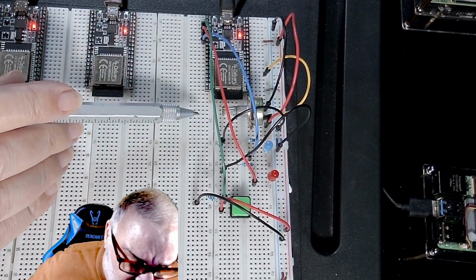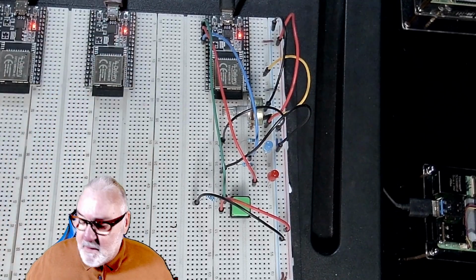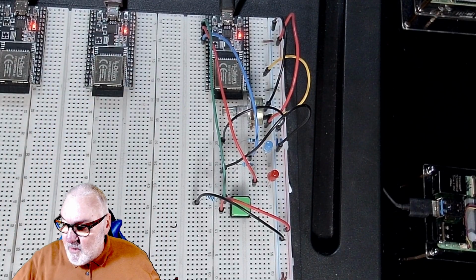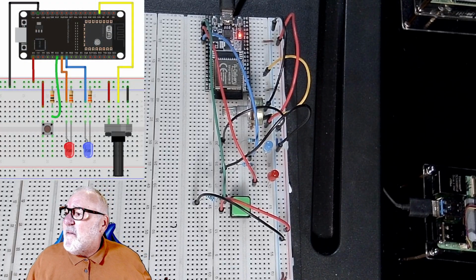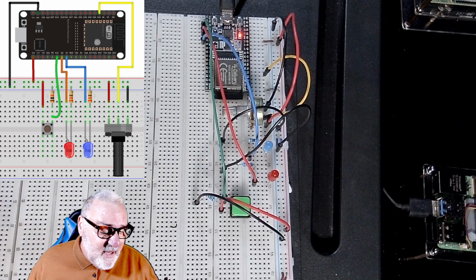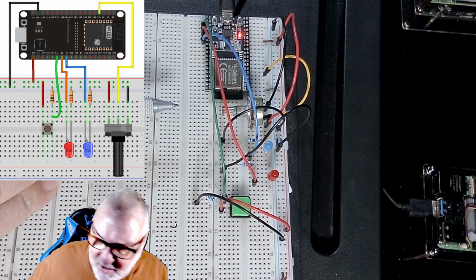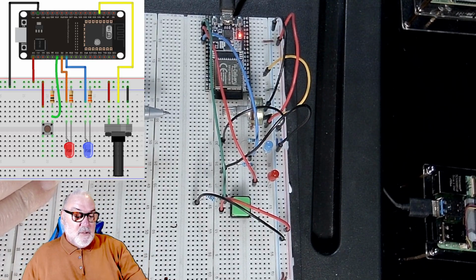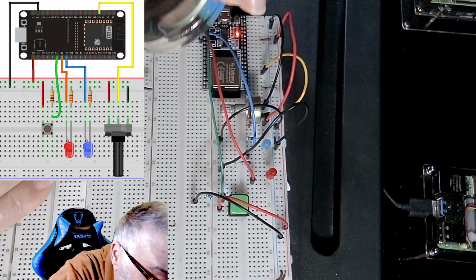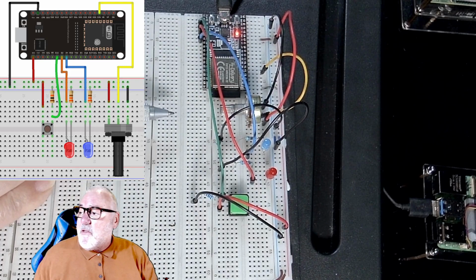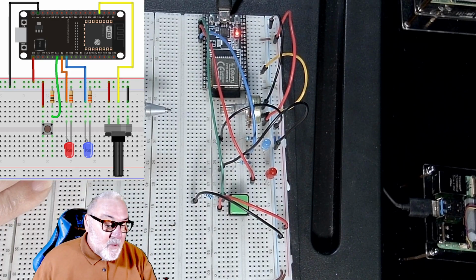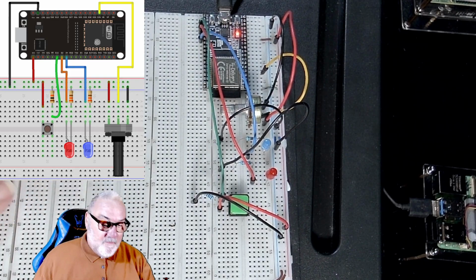The middle leg, let me bring up the drawing so you can see, goes to pin 34.